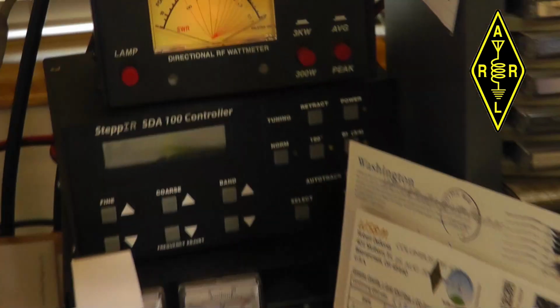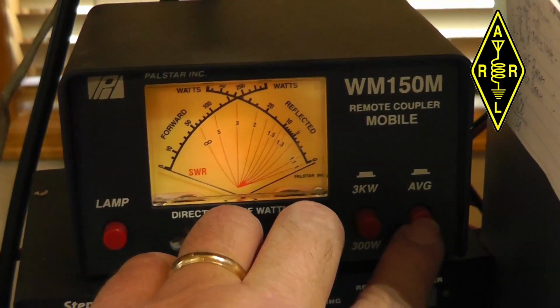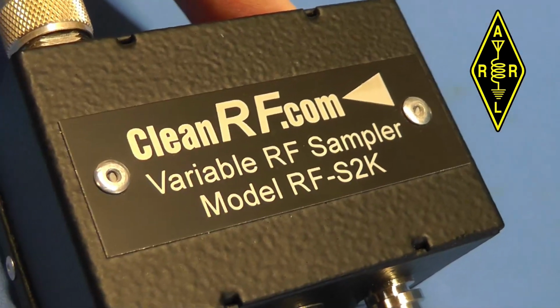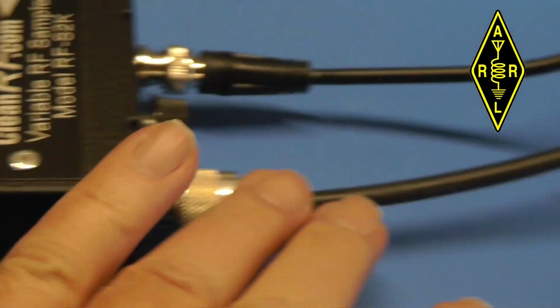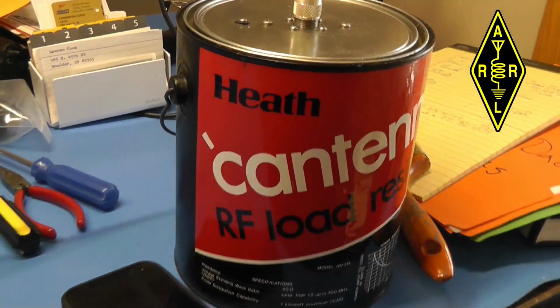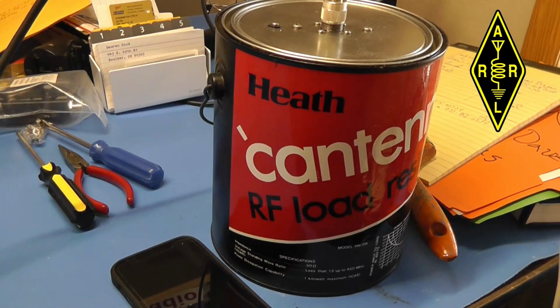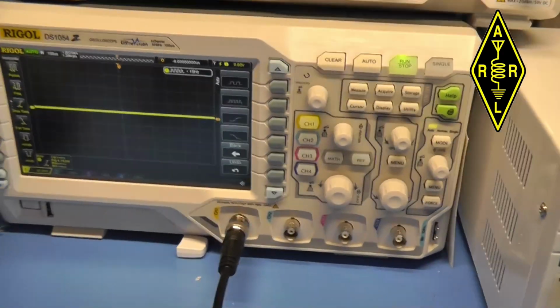Okay, and then I'm going to use this watt meter. Now this watt meter can check either peak power or average power. And then I have a little splitter device here called cleanrf.com, which is a variable RF sampler, model RF S2K. And the signal comes along here and goes over to the dummy load, which is the Cantenna. The Cantenna is an old Heathkit dummy load. It's just a 50 ohm resistor embedded in mineral oil. Then the oscilloscope is a Rigol DS1054Z, and let me show you what happens.